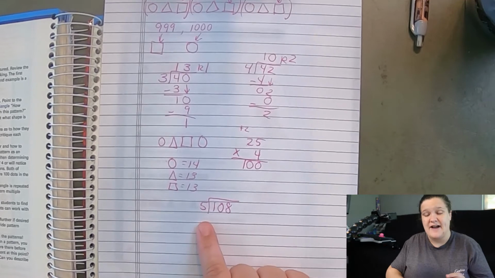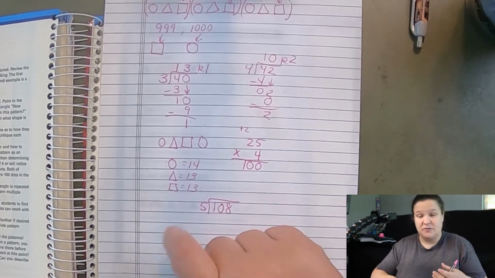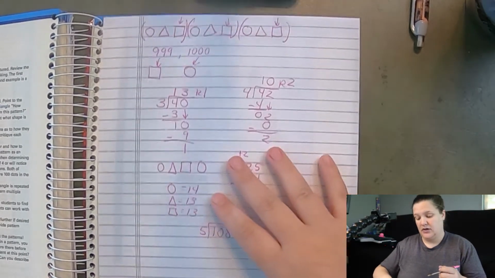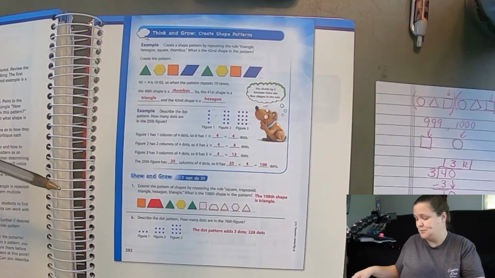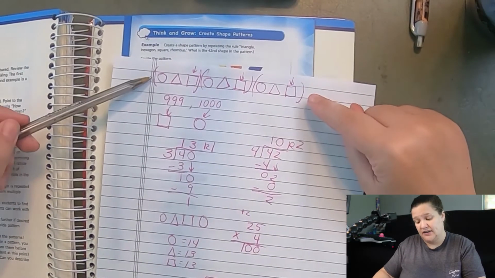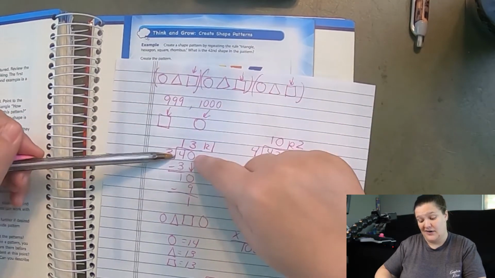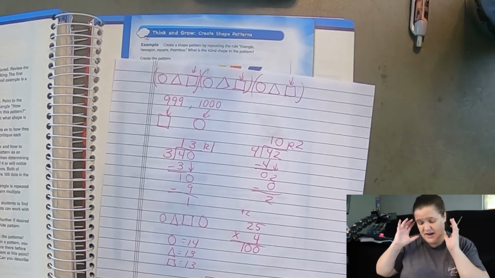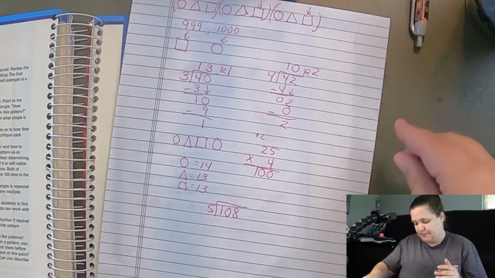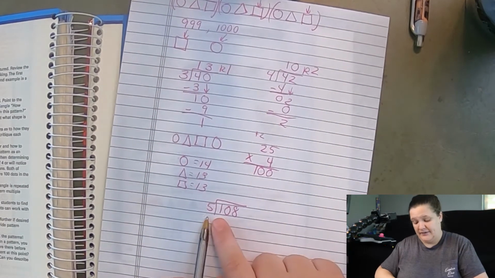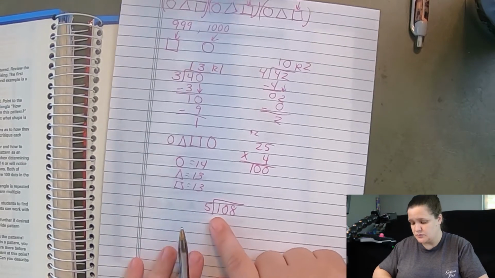So we're going to divide by 5. The reason we're dividing by 5 is because there are 5 shapes in the pattern. In our one up here, there were 4 shapes, so we divided by 4. In our first one, in the example, there were 3 in the set, so we divided by 3. Okay, so I hope this isn't getting too confusing for you. So we're going to divide by 5 because there are 5 shapes in the pattern.